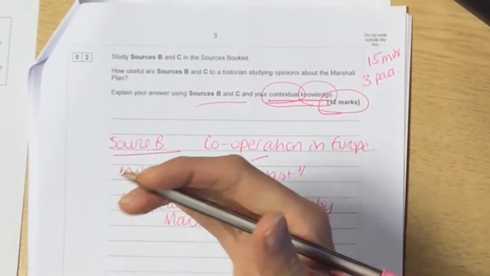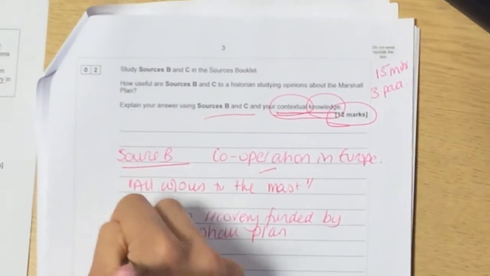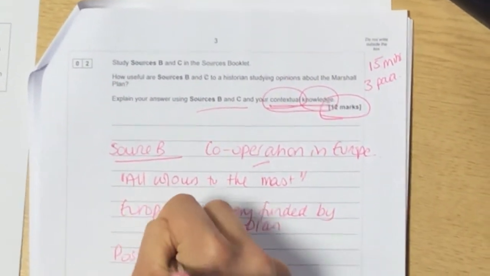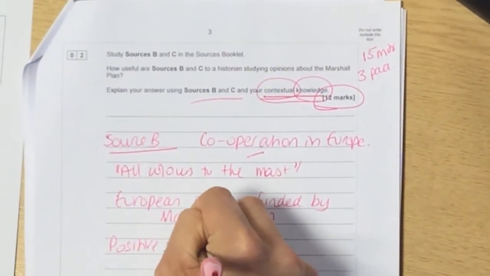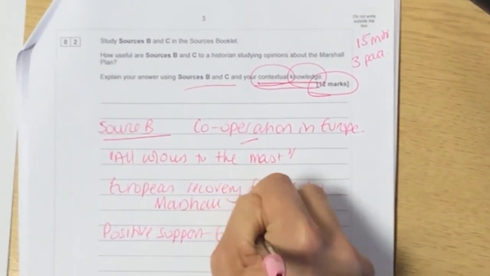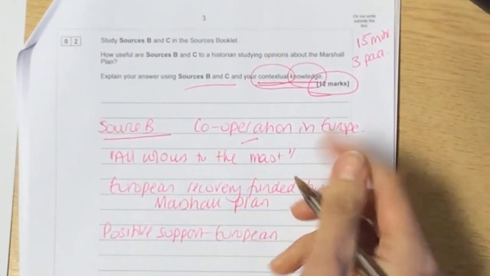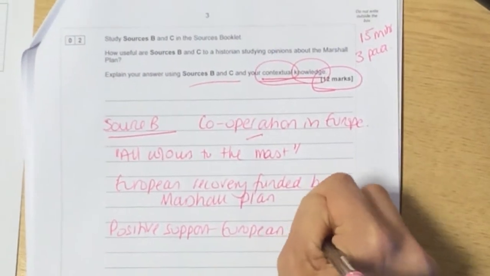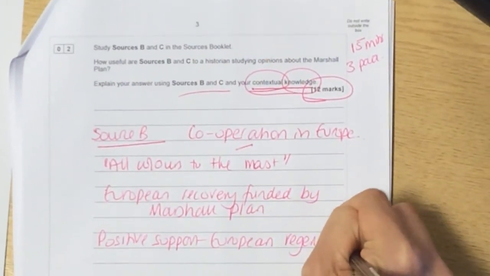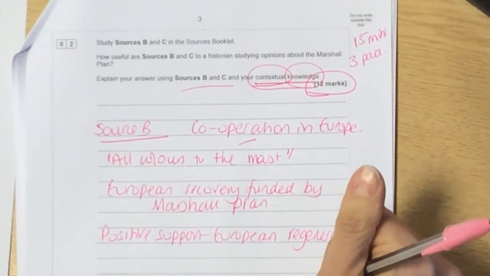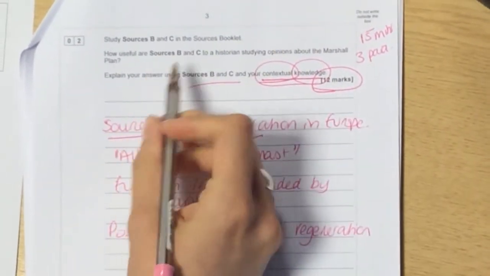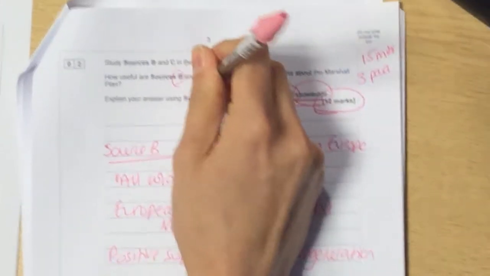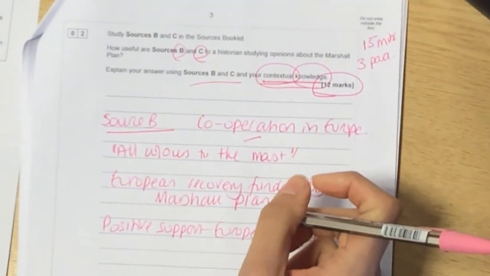It's obviously a very positive support for what we say European regeneration, which might be a word you've heard used in geography before. Regeneration. So that is making Europe better. Now, that's source B. We now also need to talk about source C as well.